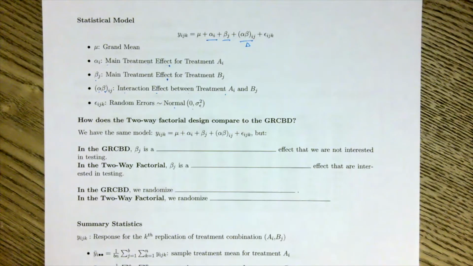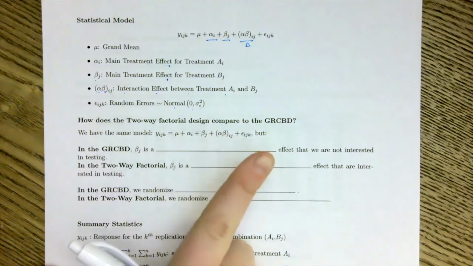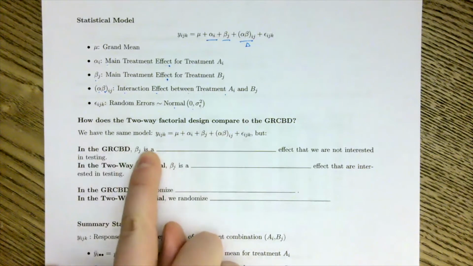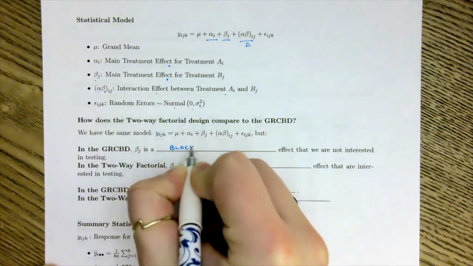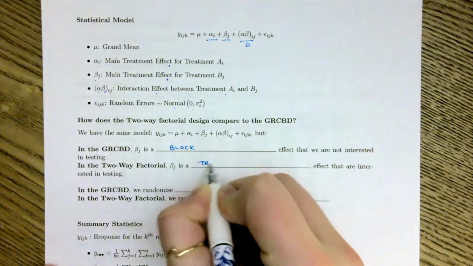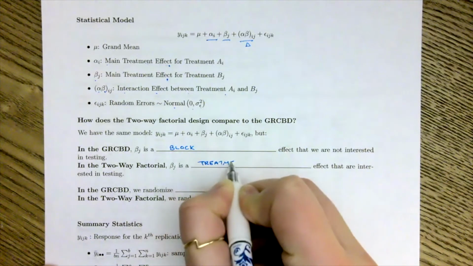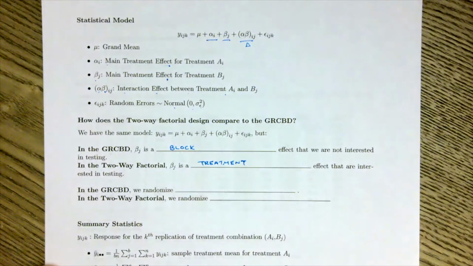So let's just recap what we've talked about between the GRCBD and the two-way factorial. We have the same model, but in the GRCBD, this beta J here is a block effect that we're not interested in testing. But in the two-way factorial, this beta J is a treatment that we do want to test.